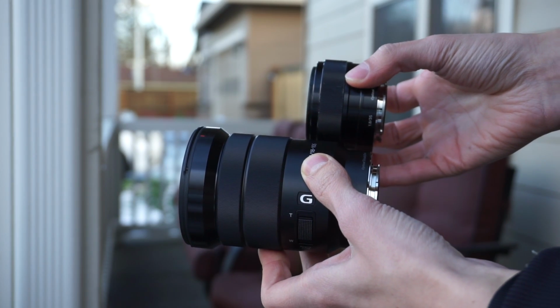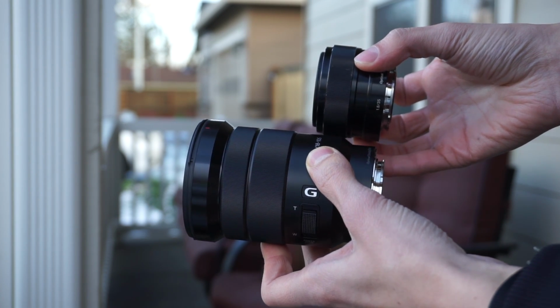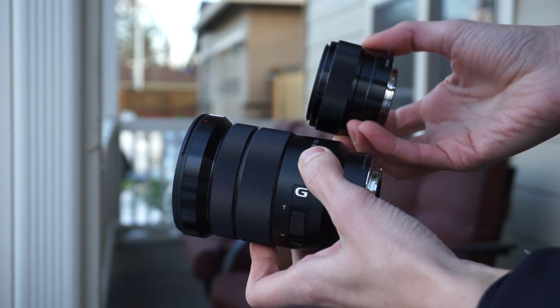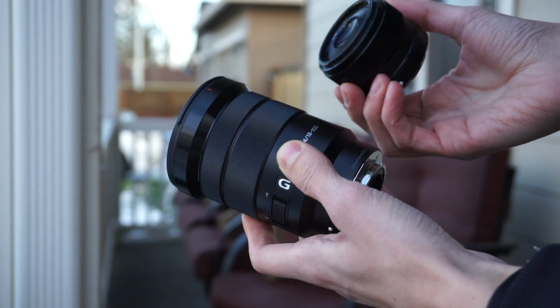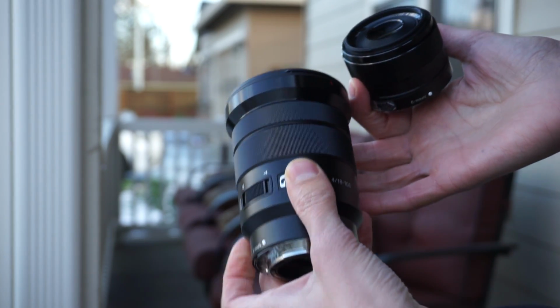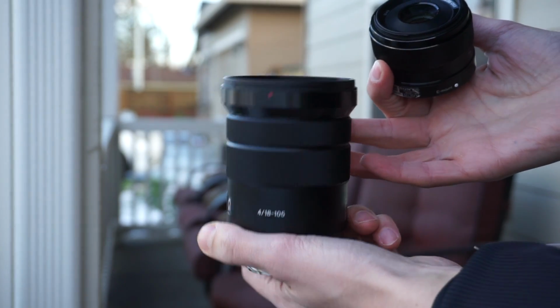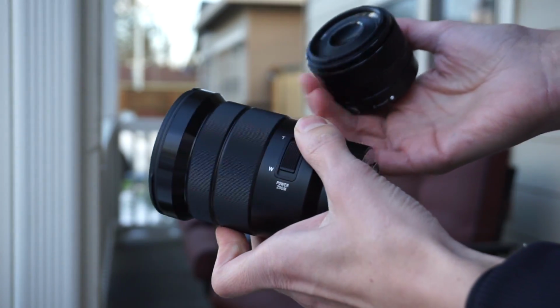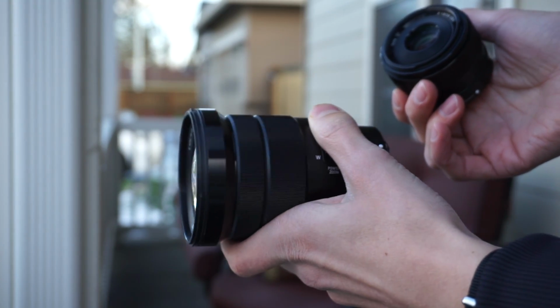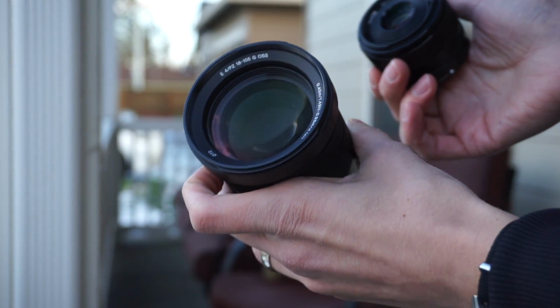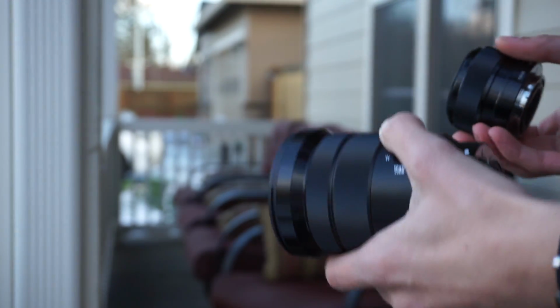Here are the two lenses next to each other, and as you can tell immediately, there is a size difference between the two of them. The 35mm is substantially smaller and lighter than the 18 to 105mm lens. However, you cannot knock the build quality on the 18 to 105. The more I have a chance to use this lens, the more I realize how well built it truly is.